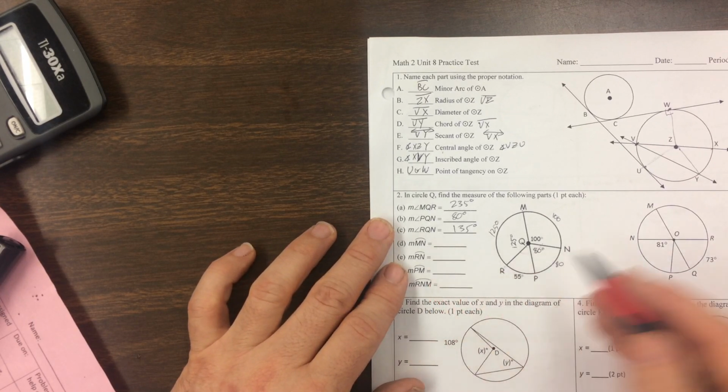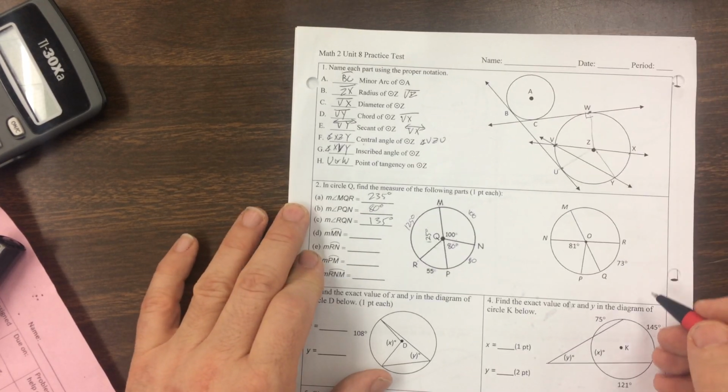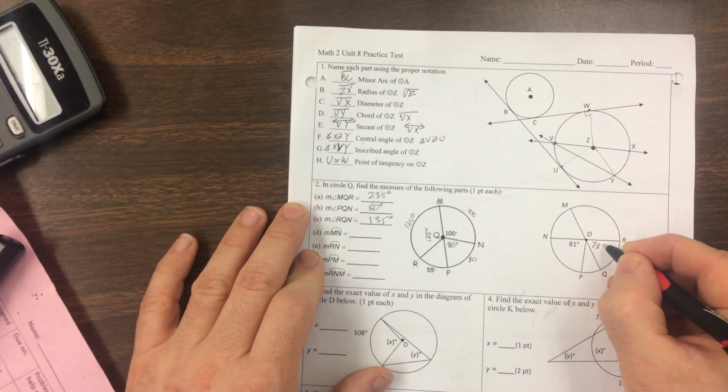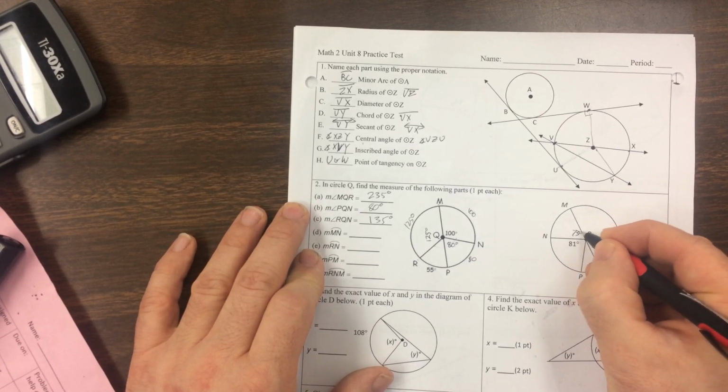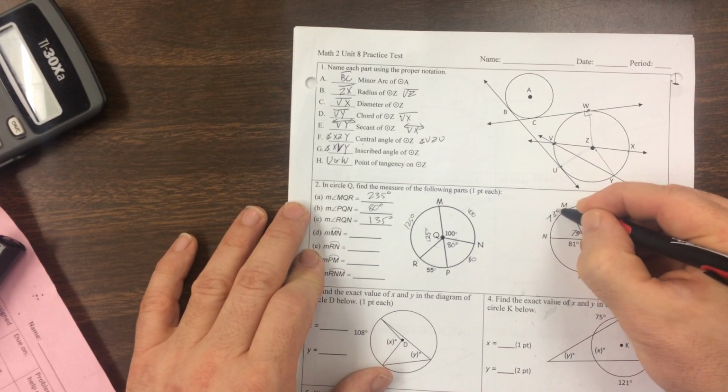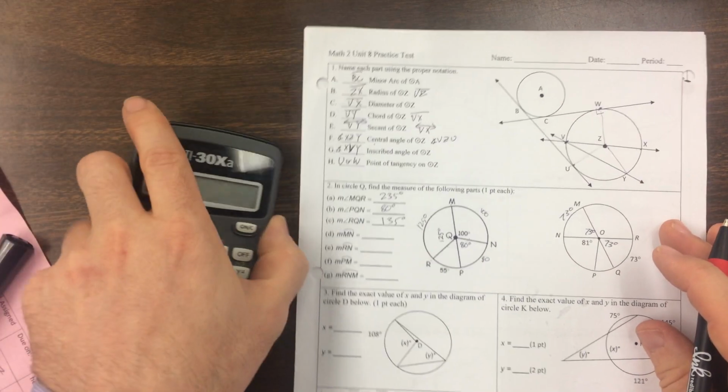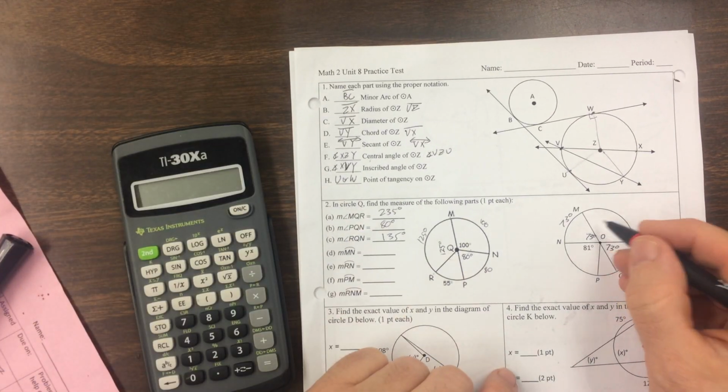Arc MN, so now we're going over to this one. This is 73, that means this is 73. That means vertical angles means this is 73, that means this is 73. Now I've got 180 degrees here.